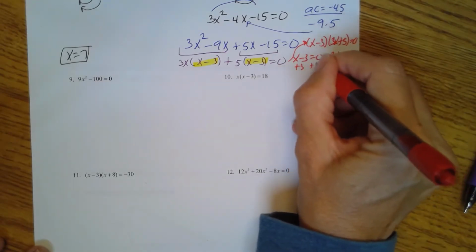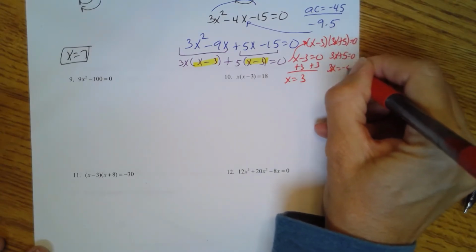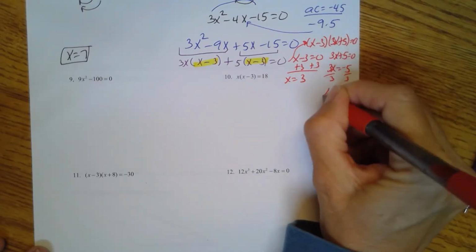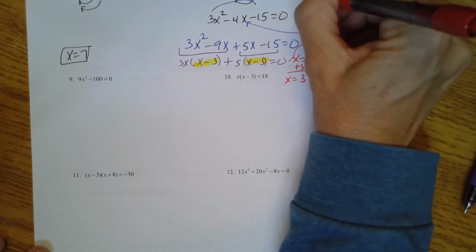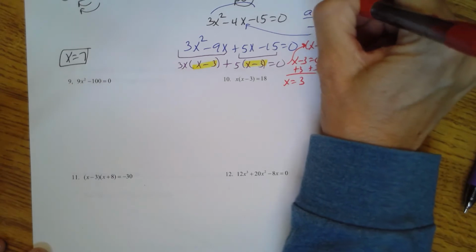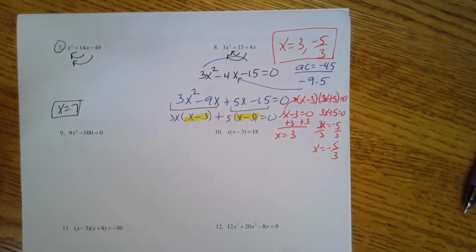Add over the 3, so x would equal 3. Subtract the 5, and then divide by 3, so x would equal negative 5/3. So my answer would be 3, negative 5/3. Again, those answers should work.